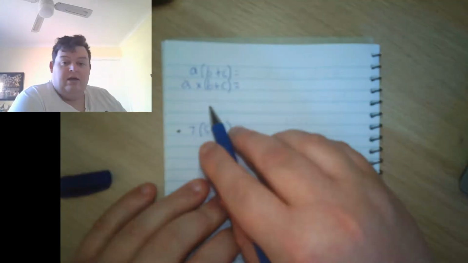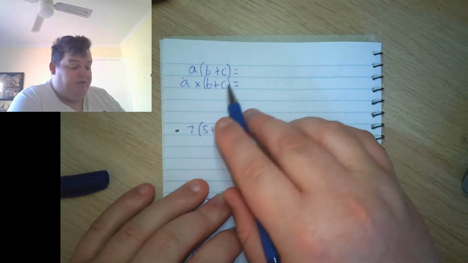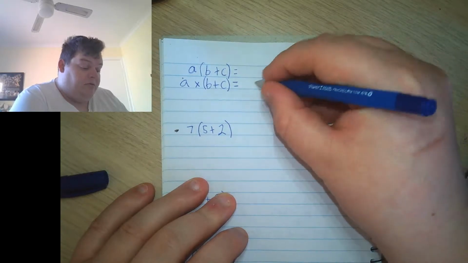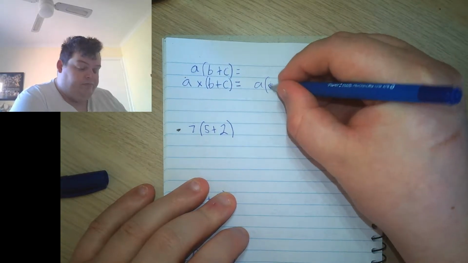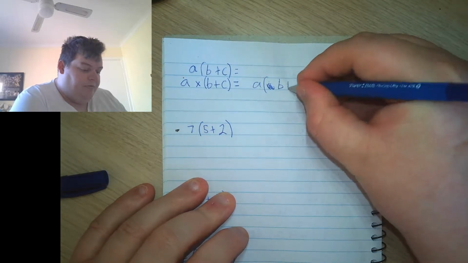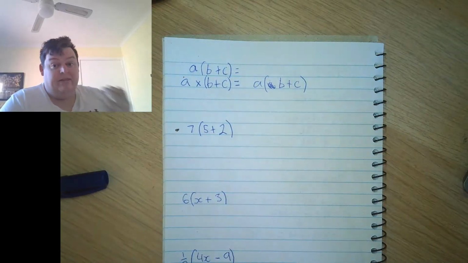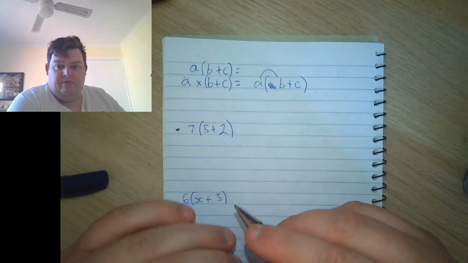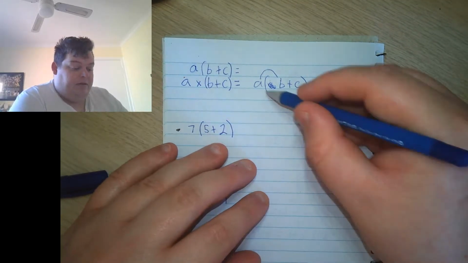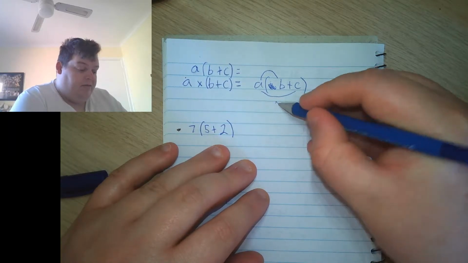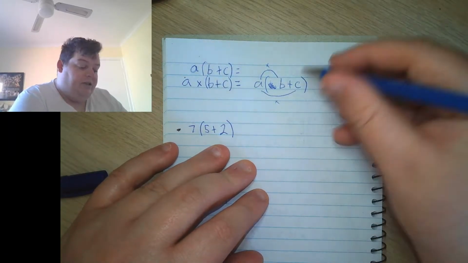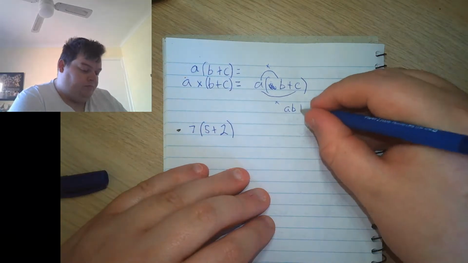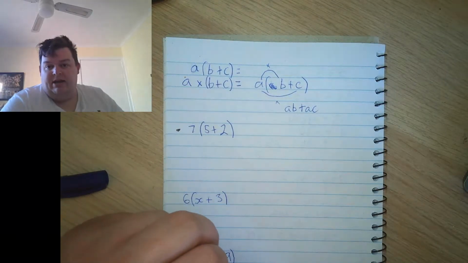Essentially, if these two numbers can't be added together nicely, which will be most of the time, the way that you distribute this, A times B plus C, is you multiply A by B, and then you add it with A times C. So in this case you'd get a result of AB, meaning A times B, plus AC, meaning A times C.